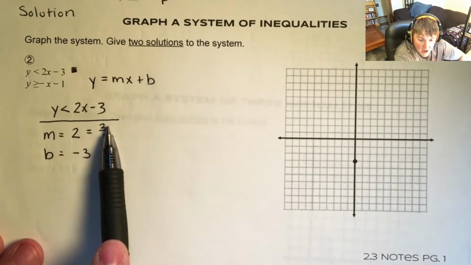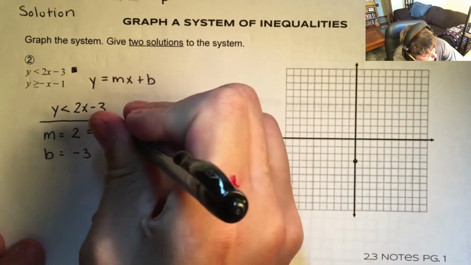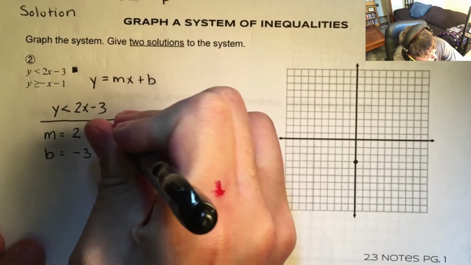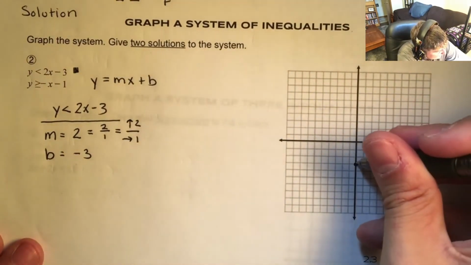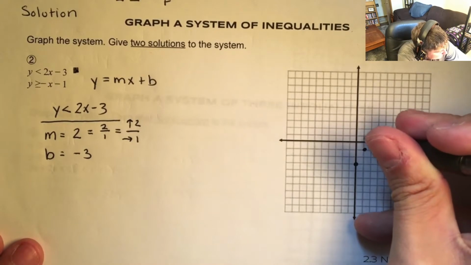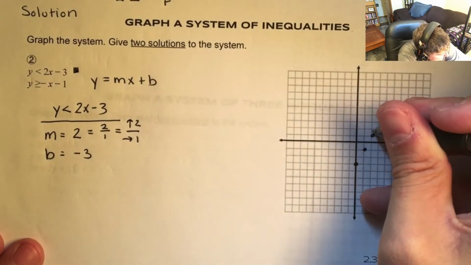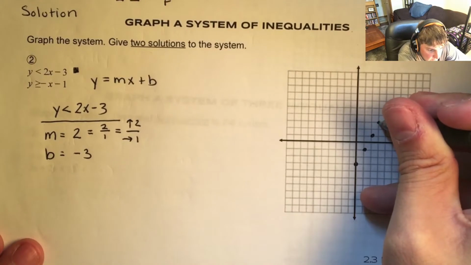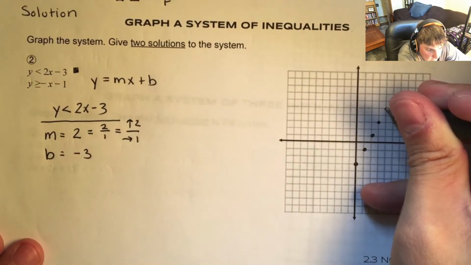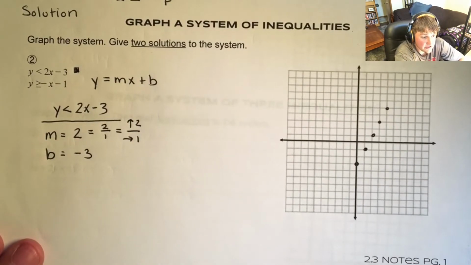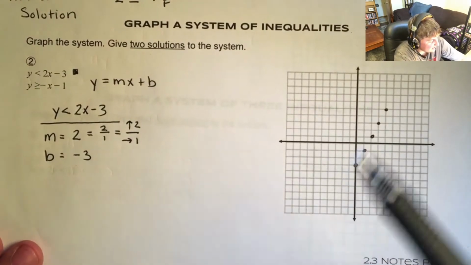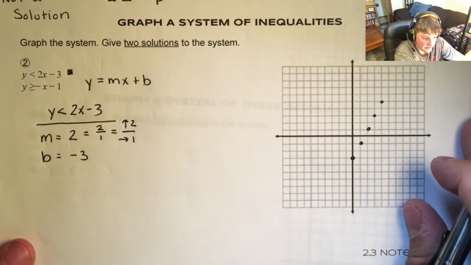So as I rise 2, my x value is going to go to the right one as well. For every x value I move to the right, my y value is going to increase by 2. So what does that tell me? That means I can go up 2, right 1. And since this is a straight line, that pattern will continue forever. Up 2, right 1. Up 2, right 1. You don't necessarily need every point, but just a handful to get yourself a pretty solid straight line. And speaking of solid straight line, this one may or may not be a solid line.